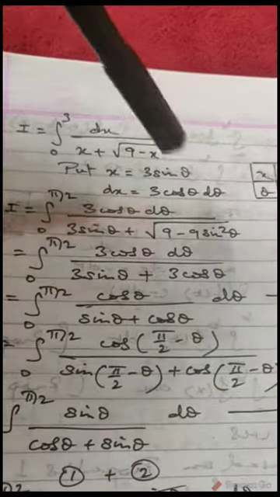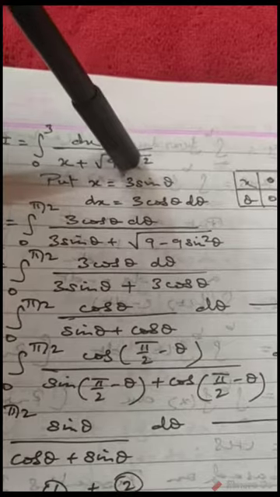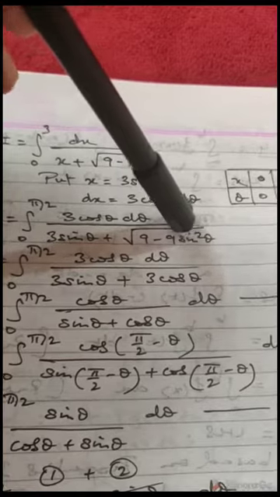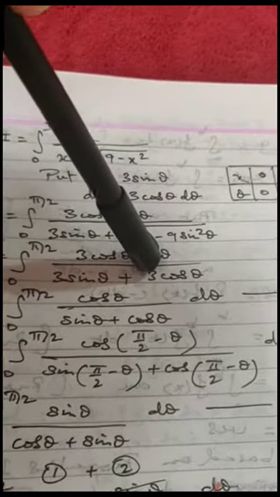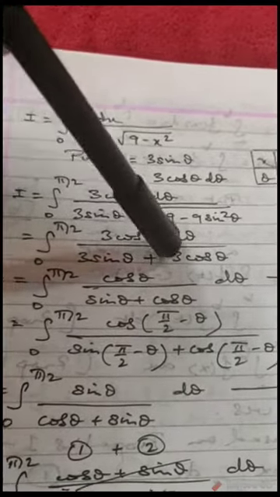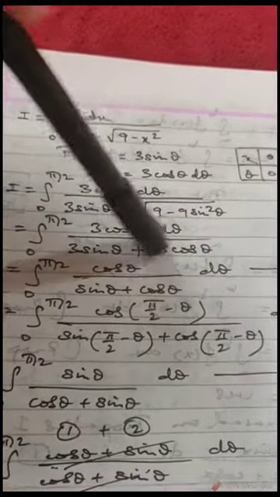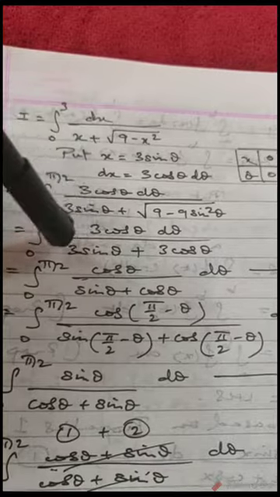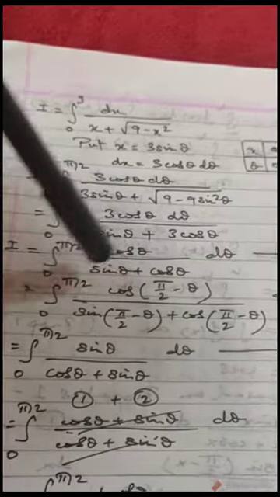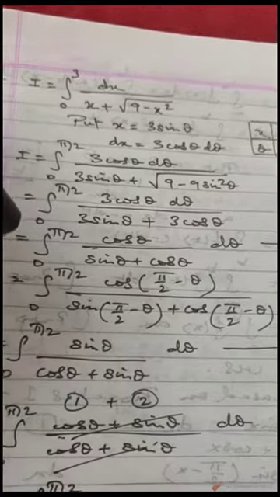dx becomes 3 cos theta d theta, x is 3 sin theta, plus this is root of 9 minus 3 sin theta whole square, so that is 9 sin square theta. So you take 9 common here, 1 minus sin square will become cos square, so 9 cos square will come out of the root as 3 cos theta. So you have 3 cos theta up, you have 3 sin theta plus 3 cos theta in the denominator. We'll take 3 common in the denominator, which cancels with the 3 in the numerator. So now you're left with cos theta upon sin theta plus cos theta, limits 0 to pi by 2. I call this 1, and now I will do exactly what I did in the previous sum.